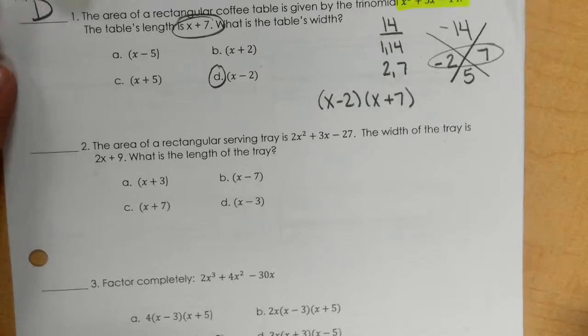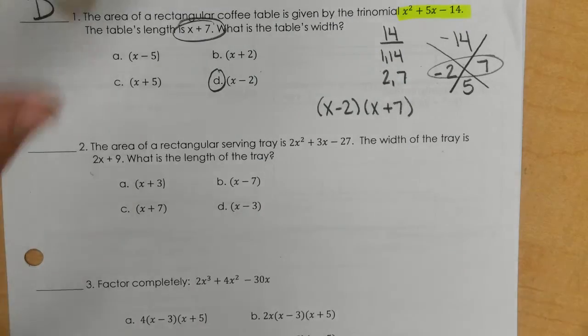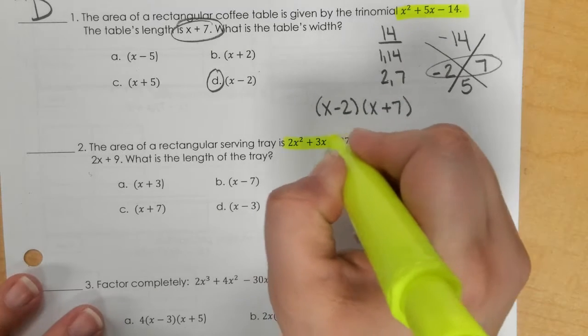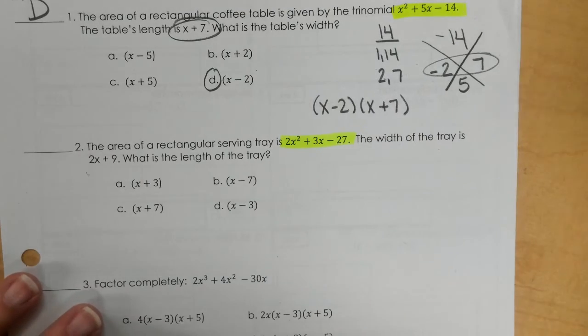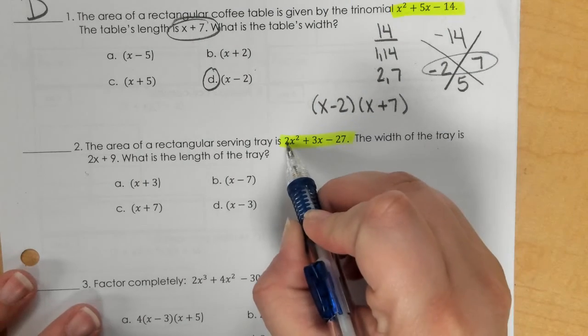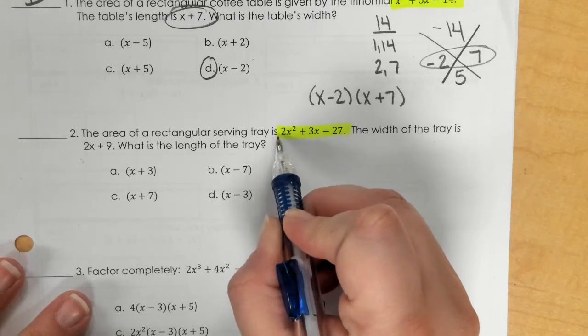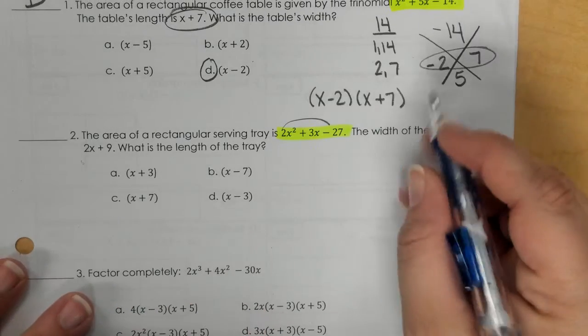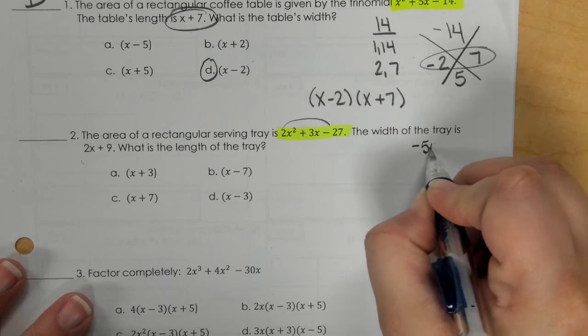In number 2, the area of a rectangular serving tray is 2x squared plus 3x minus 27. The width of the tray is 2x plus 9. What is the length of the tray? So here's our trinomial. We're going to do X factor with bottoms up because this number in front of x squared is bigger than 1. So 2 times negative 27 is negative 54.